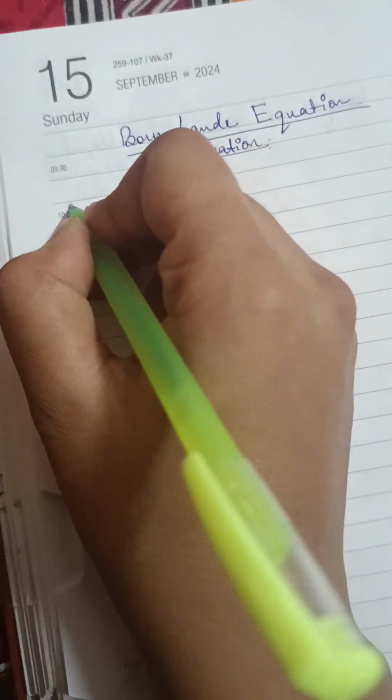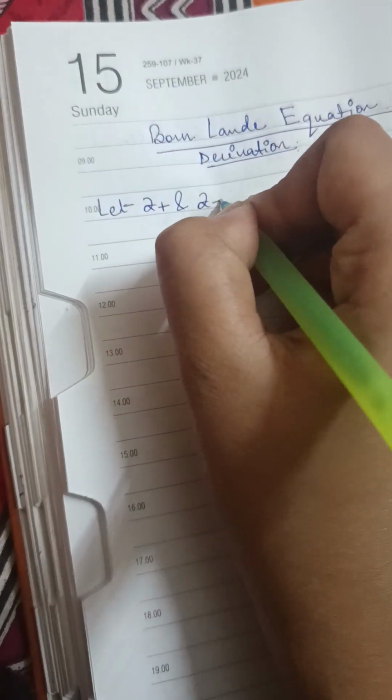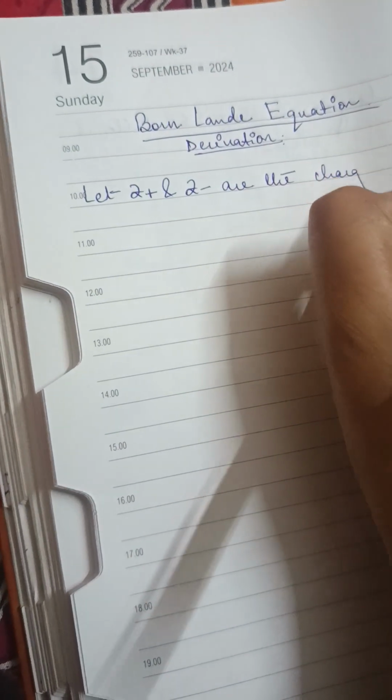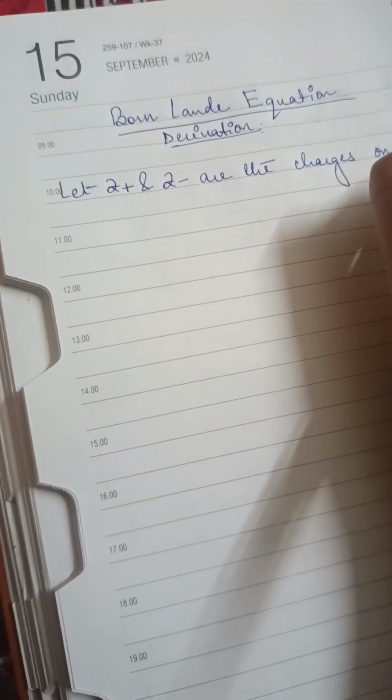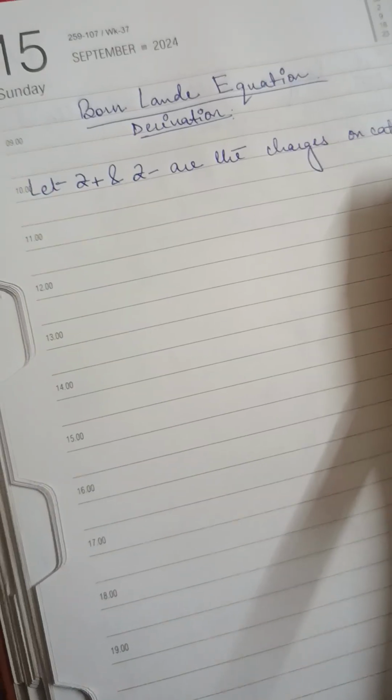So let's see. Let Z plus and Z minus be the charges on cation and anion respectively.